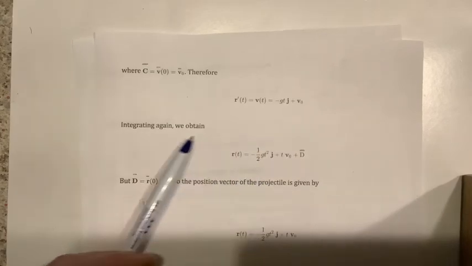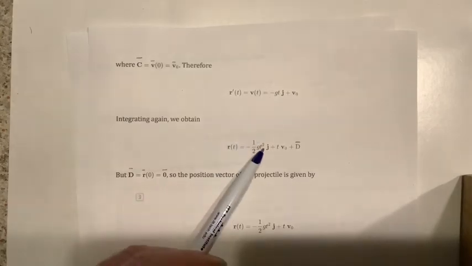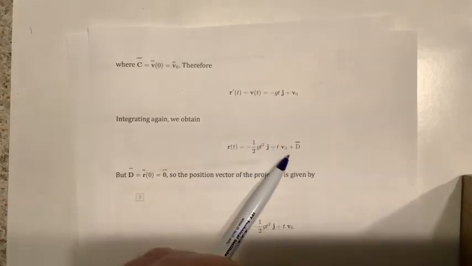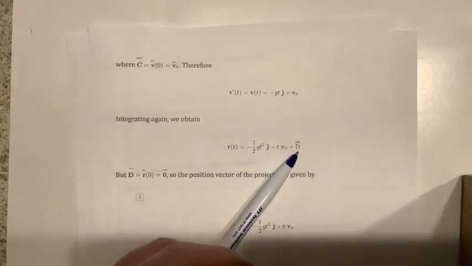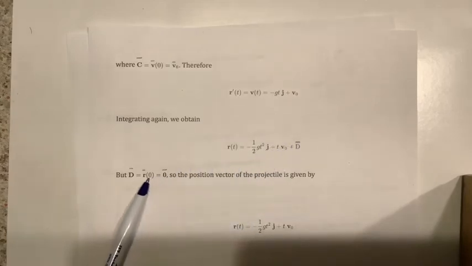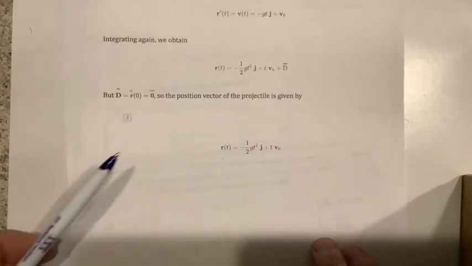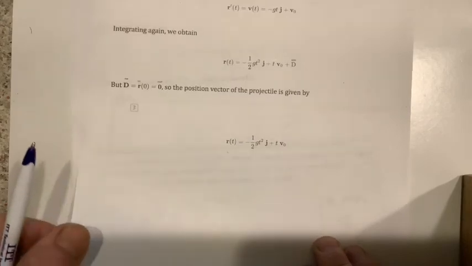So now you integrate again, and you get r of t, you get negative 1/2 gt squared j plus t v0 plus some constant vector. When you plug in t, you realize that the constant vector is the initial position, which we're assuming is 0, the 0 vector. So we get down to here. So we're basically done. All we got to do now is look at the components of this vector valued function.